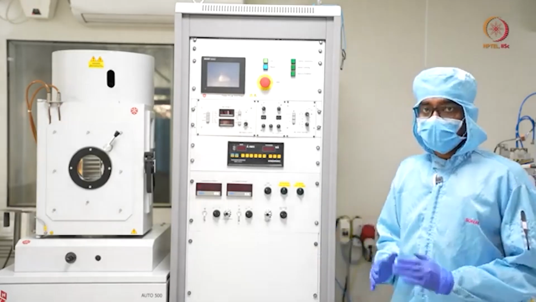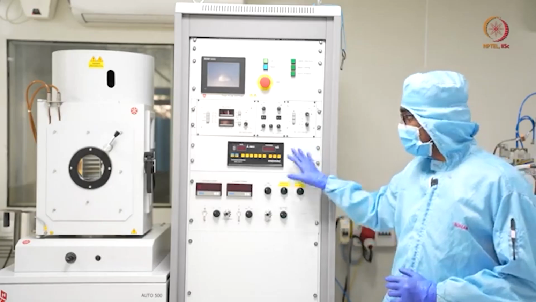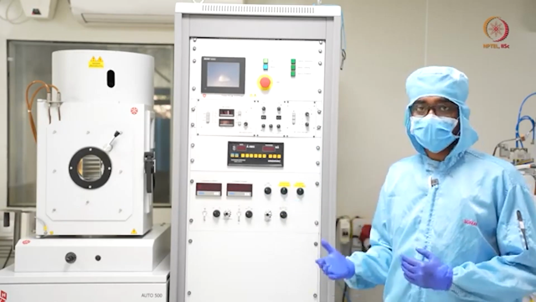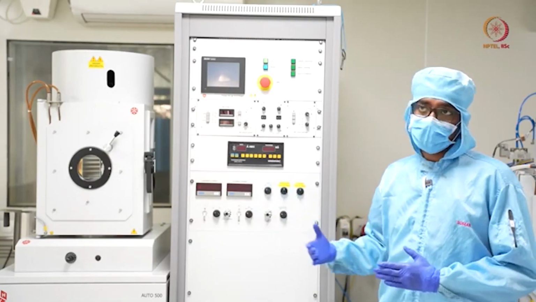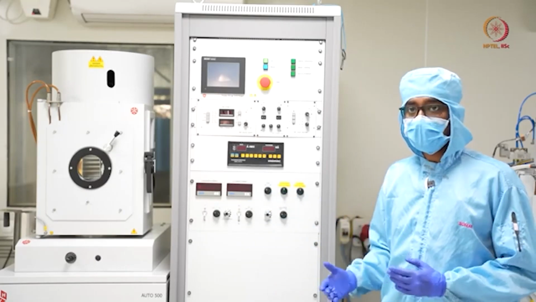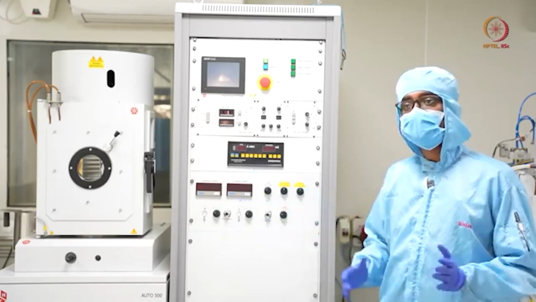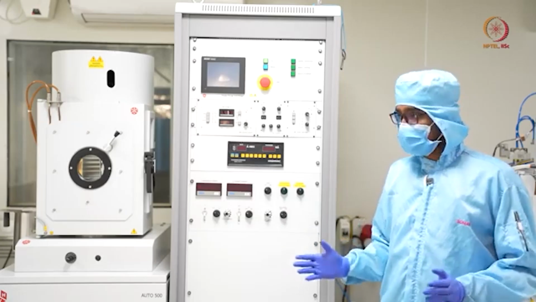In this module we will first discuss the tool, what the different parts of the tool are and the importance of these parts, and we will demonstrate the electron beam evaporation technique. In some other module we will show thermal evaporation and discuss the differences between the processes.